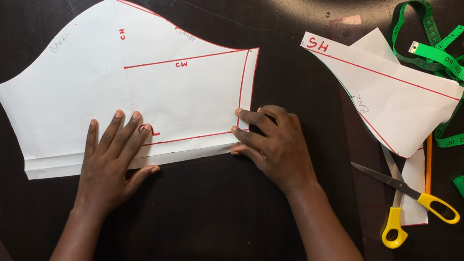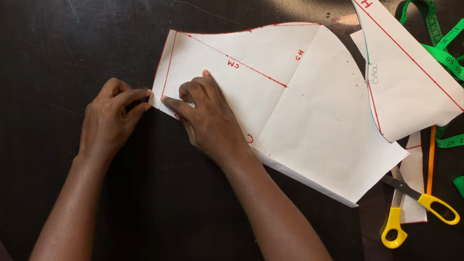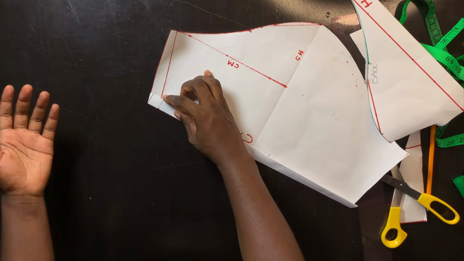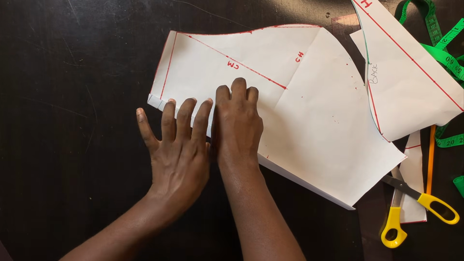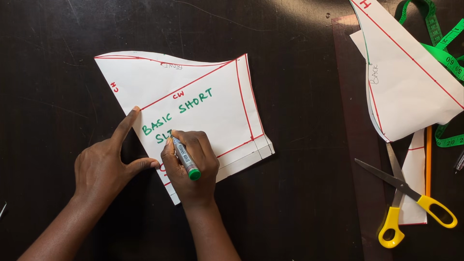Look at that extra there, about 0.25 extra. Can you see? So that will make it very easy for me to fold and be sure that I'm not going to be short of fabric on the side when I fold. Okay? And there you have it. This is our basic short sleeve pattern.